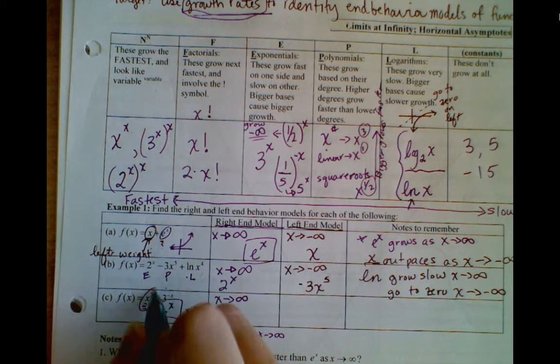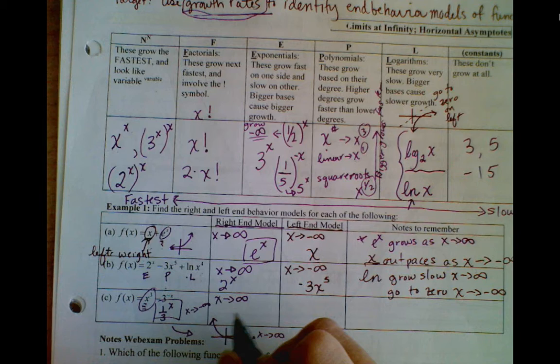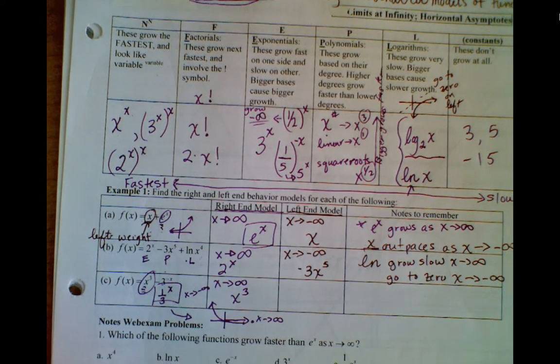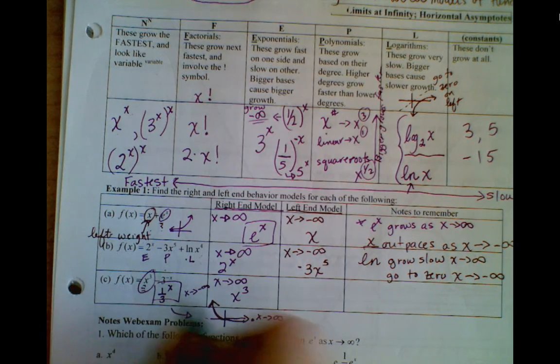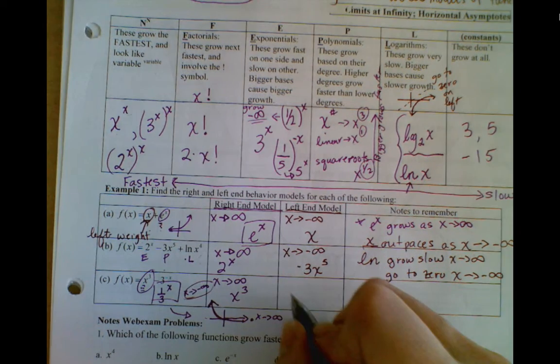So x cubed wins the race as you go to positive infinity. But as you go to negative infinity, you go off this direction. This guy has way more weight because it's an exponential. So this guy is going to outpace on the left.